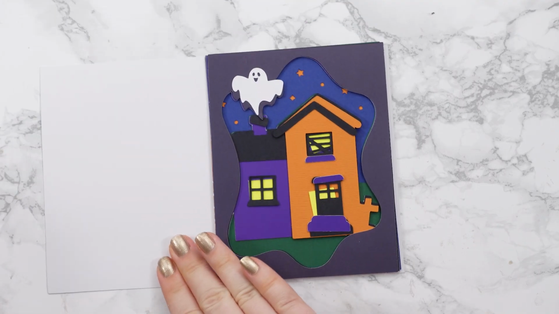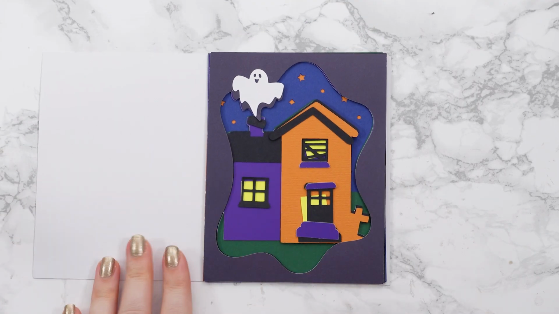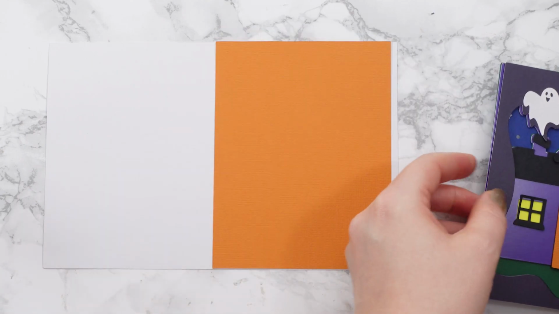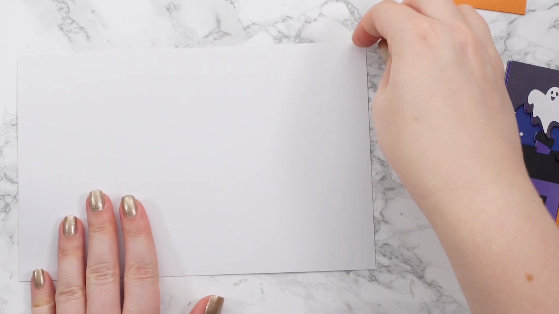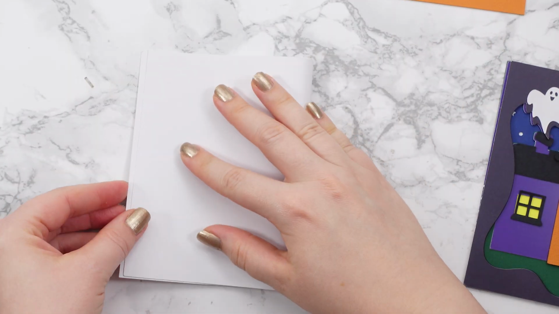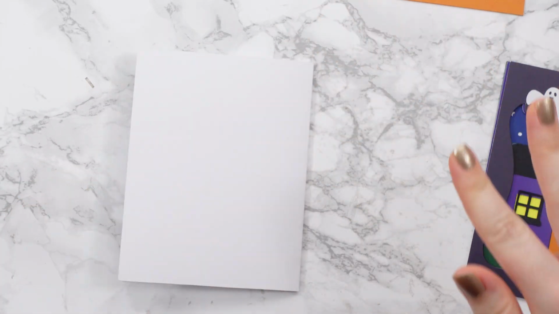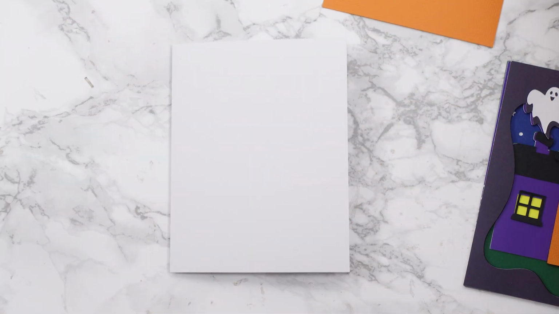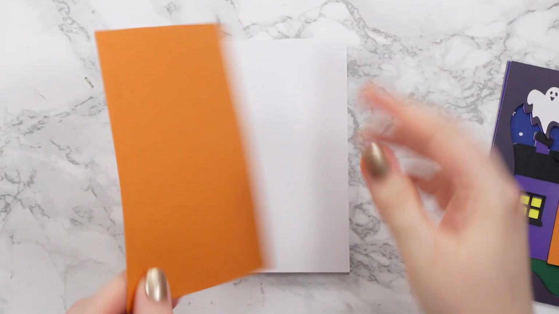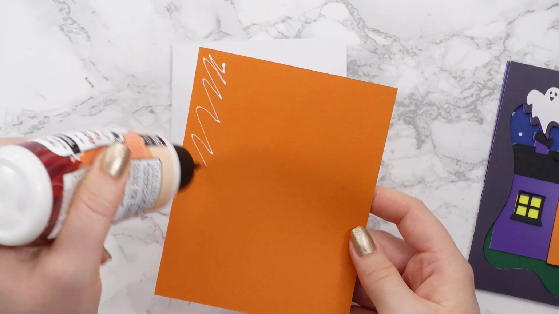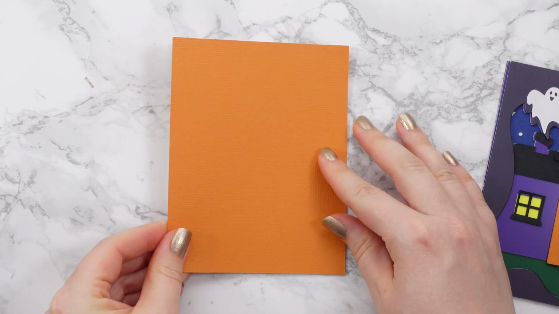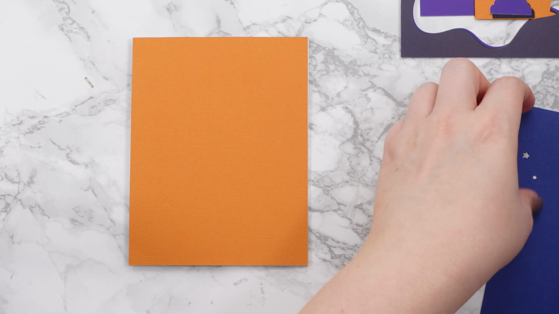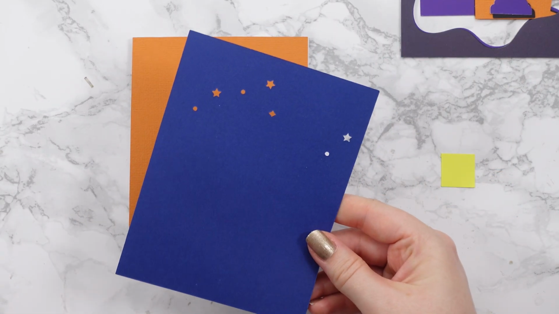Here's my haunted house. I've already laid all the pieces on top of each other following the assembly guide, just like I did with the tree. And once again, we'll start at the bottom and then work upwards. I'll fold this in half. Go down it with my brayer. Then take the orange rectangle, this one, and glue it to the front of the card. Then next up, we've got the sky in the blue with the stars cut out, also to glue on top.